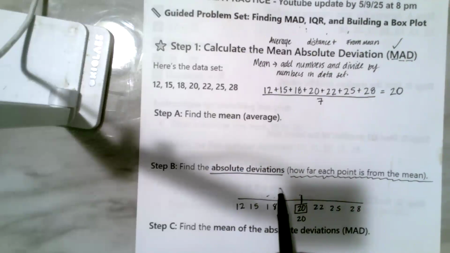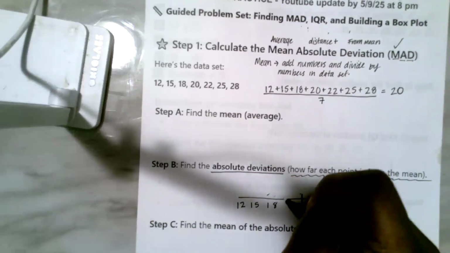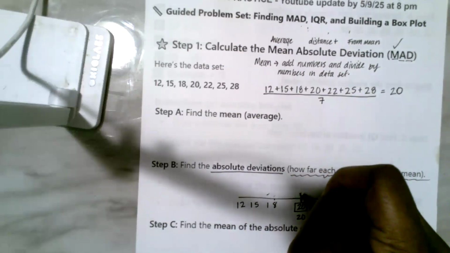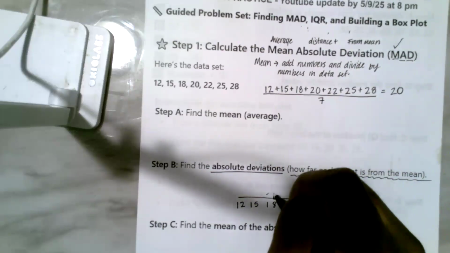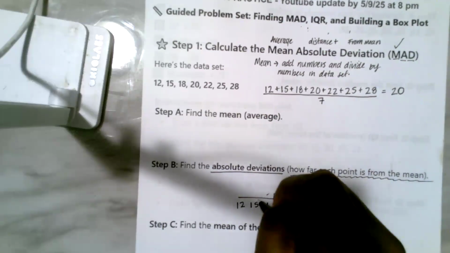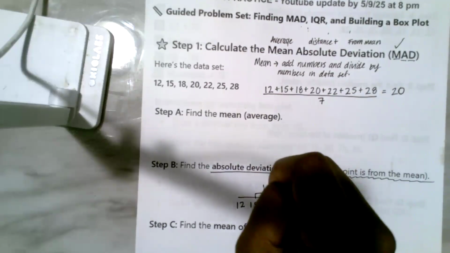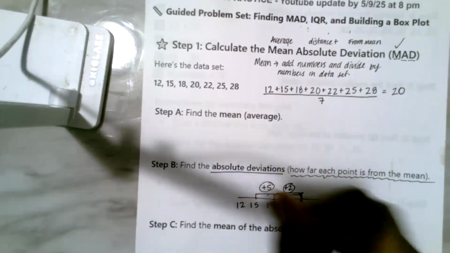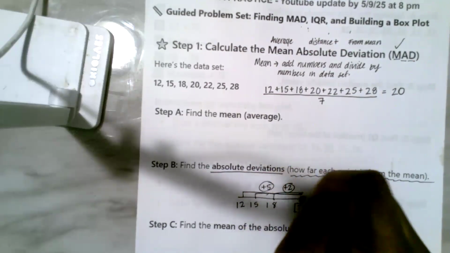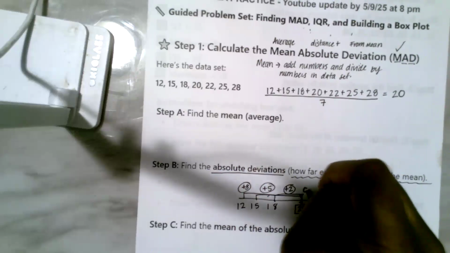Now, the absolute deviation from 18 to 20 is 2, but since you're going backwards 2, a lot of people think that is a negative. But since it's absolute, it's always a positive, and it's always going to the mean. From 18 to 20 is a positive 2, from 15 to 20, positive 5, from 12 to 20, positive 8. From 20 to 20 is a 0.